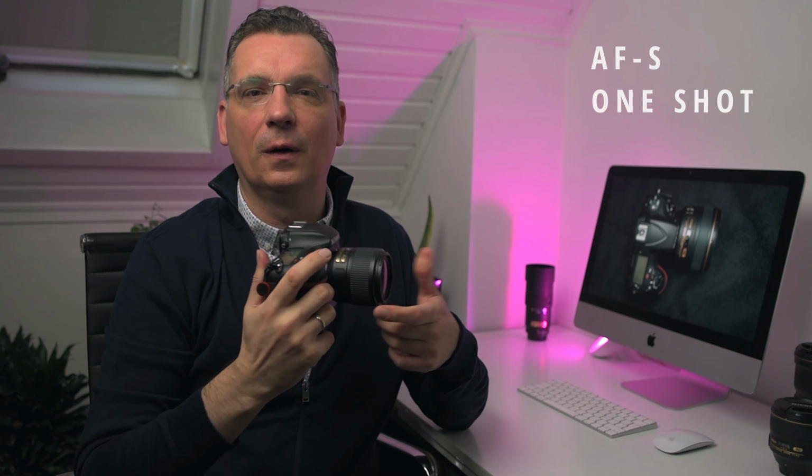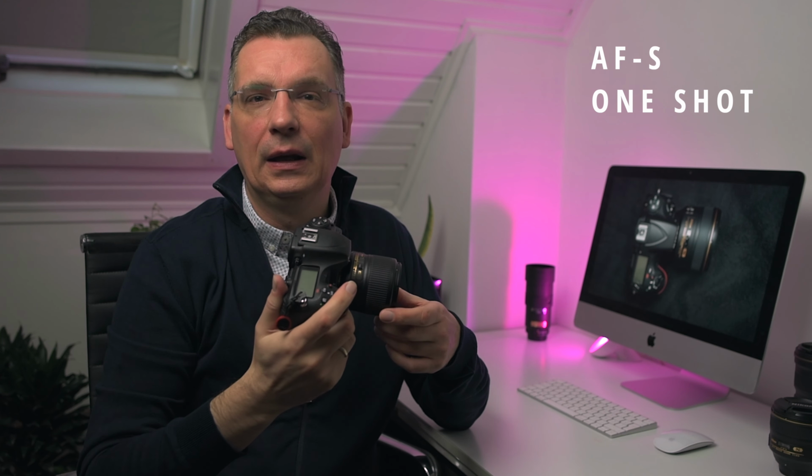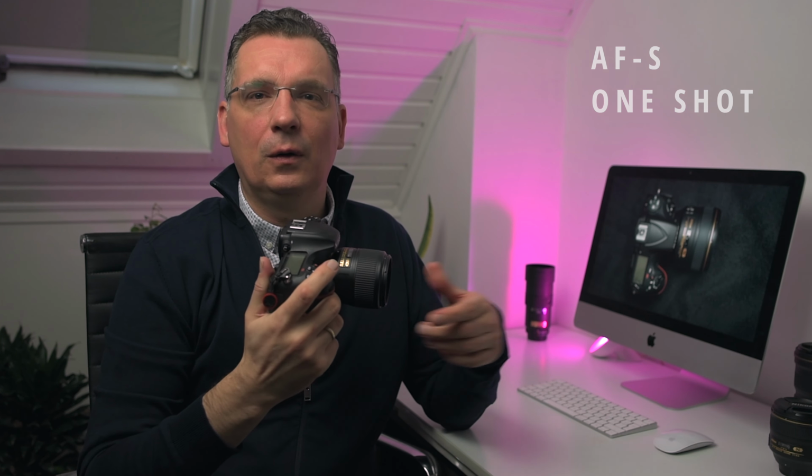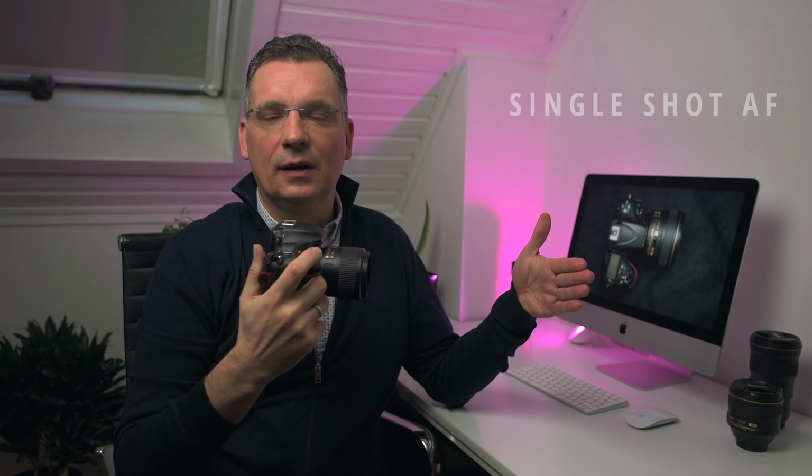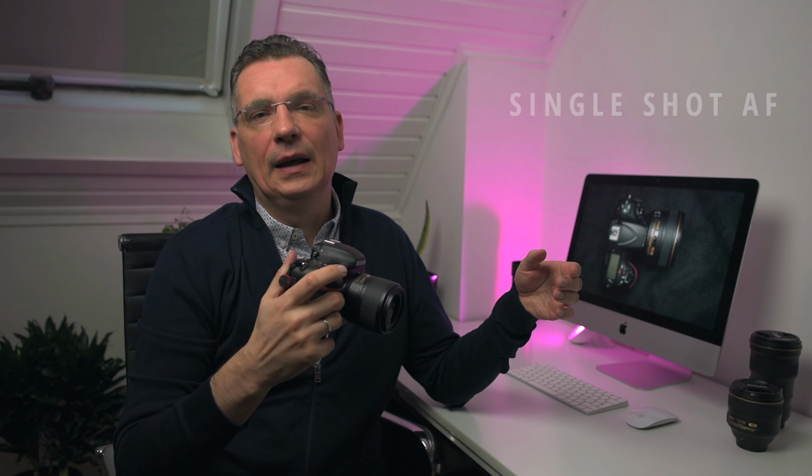On most cameras you can choose from different autofocus modes. AF-S for Nikon, One Shot for Canon. This is the mode where the focus is on one specific spot. This is called single shot AF.